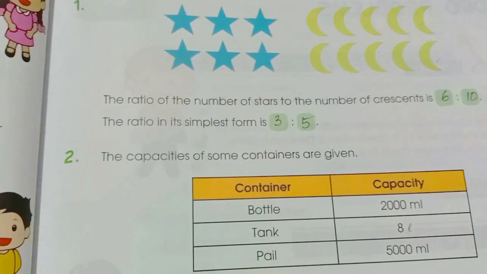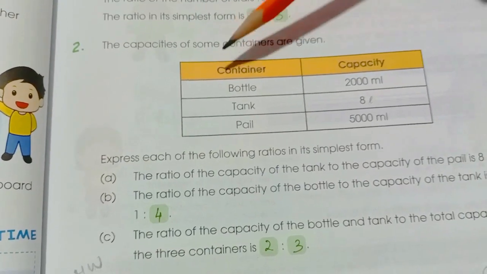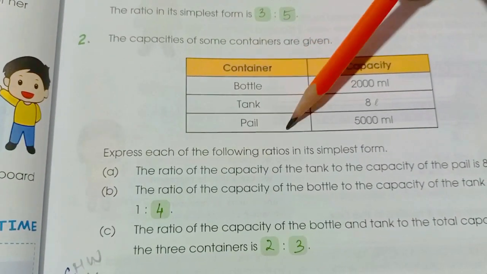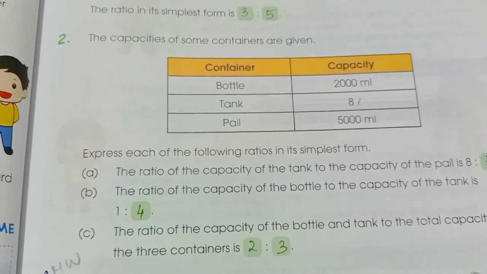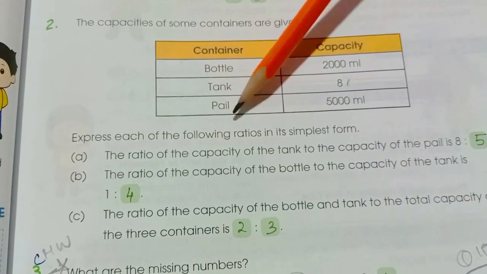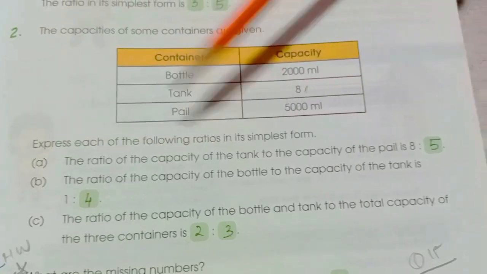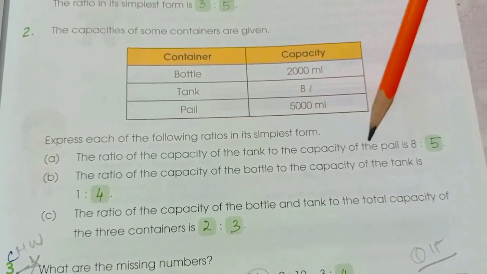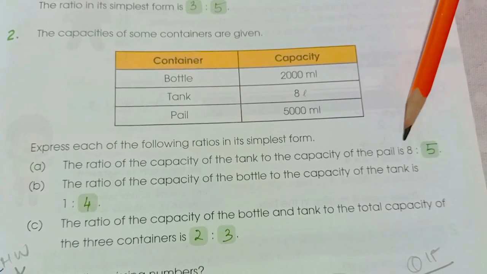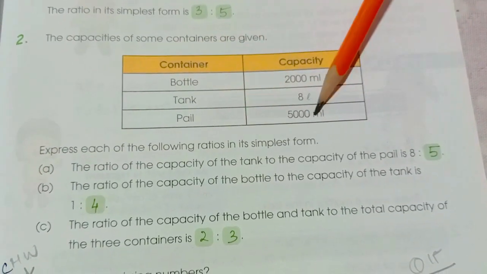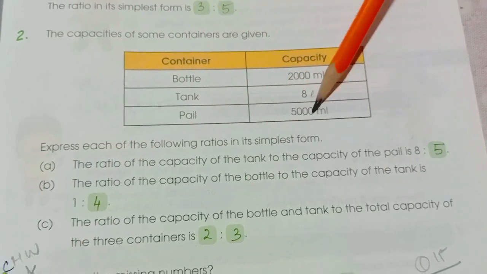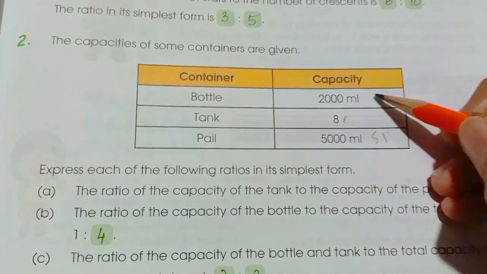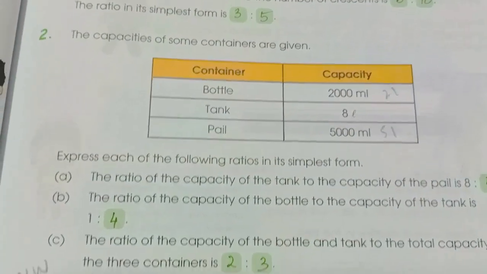Now we have the capacity of some containers given: bottle, tank and pail, and here are the capacities. Express each of the following ratios in its simplest form. The ratio of the capacity of the tank to the capacity of the pail is 8 ratio 2, tank and pail, 5 liter and 2 liter.